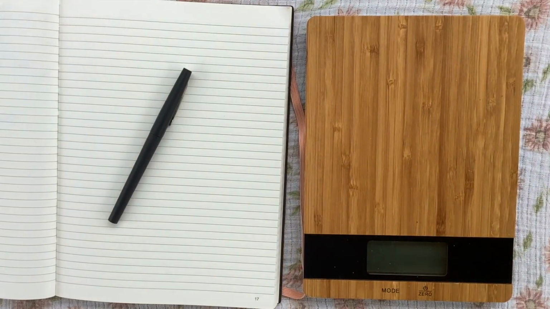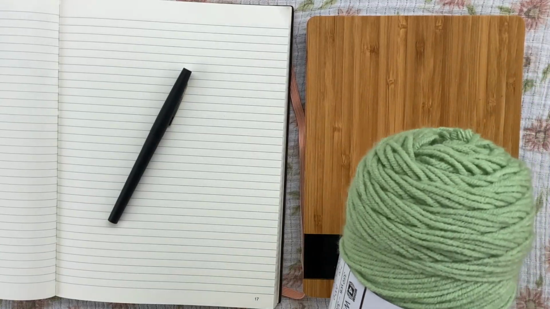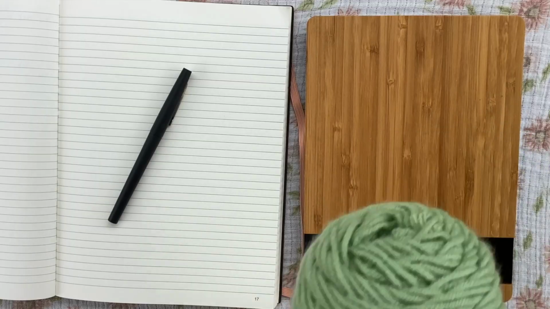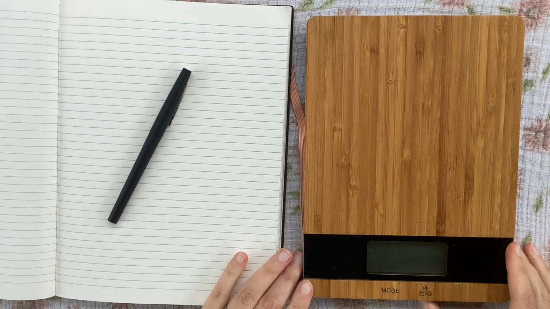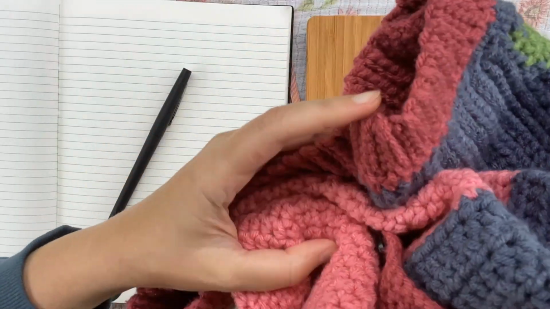All right, and this is also a good way to calculate if you only have a partial skein. You can also use this to figure out how much yarn is on the skein. So we're gonna start out by turning on our scale, okay? And we are going to weigh our project.